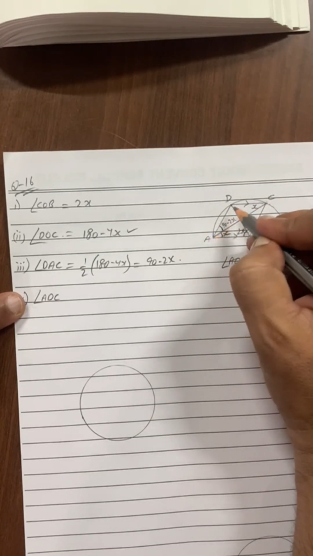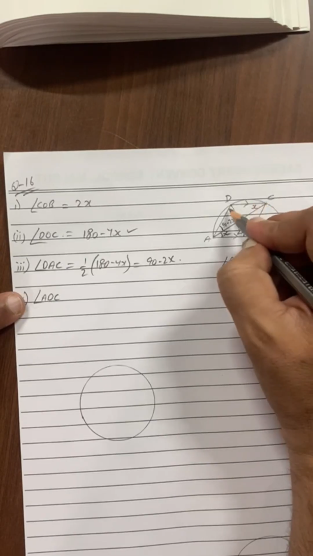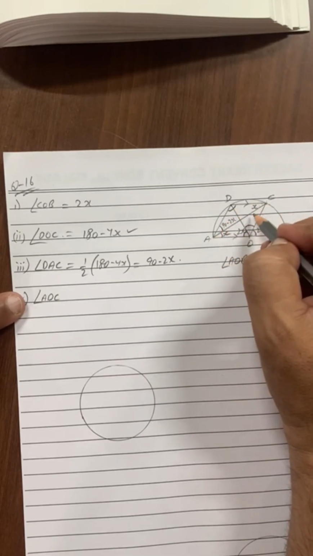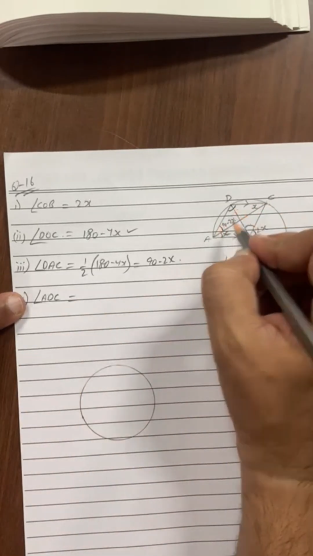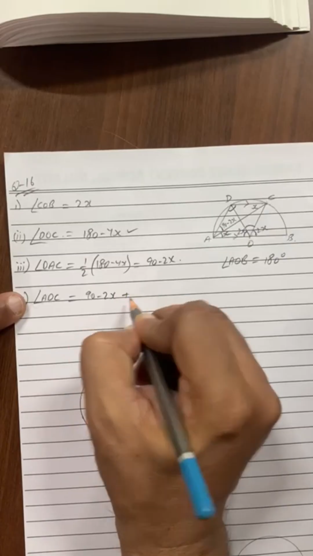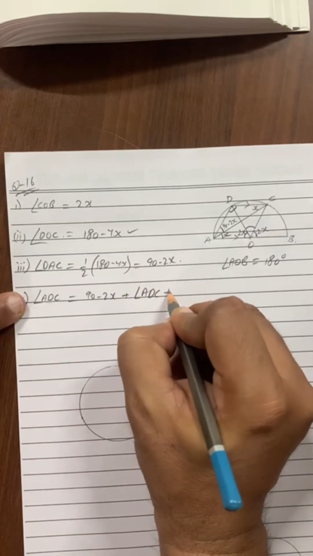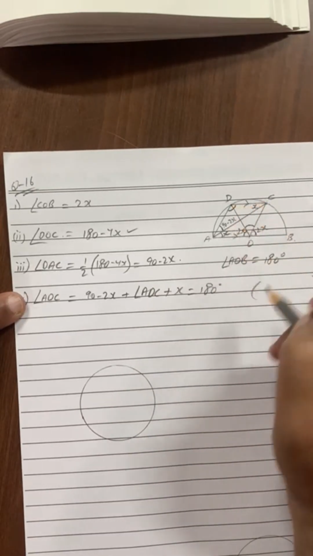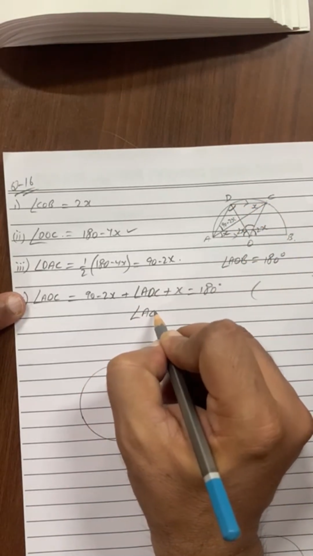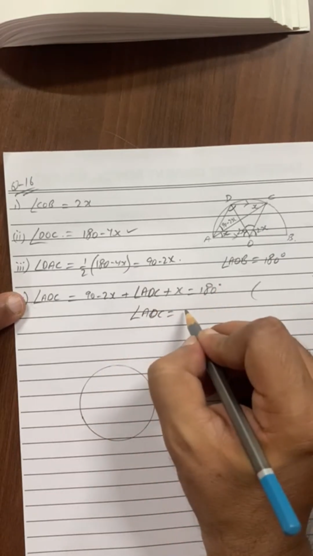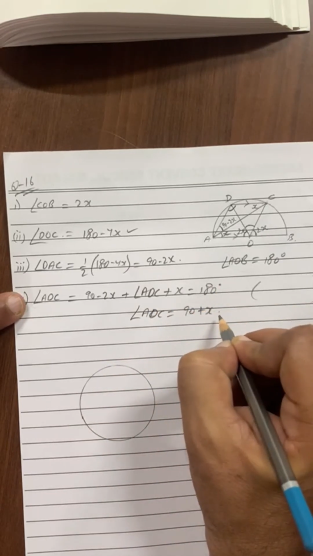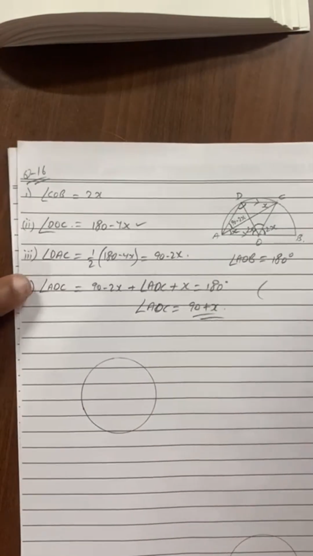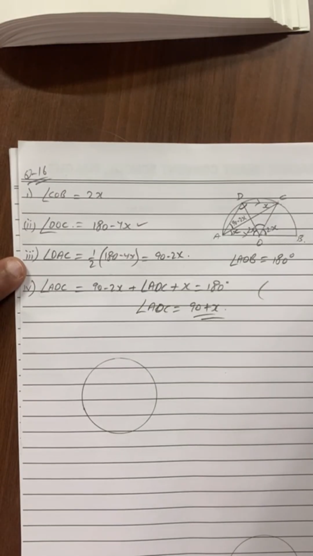The last part is angle ADC. This angle. It's a triangle. The sum of the angles of a triangle is 180 degrees. So angle 90 minus 2x plus angle ADC plus x is equal to 180 degrees, because we know that the sum of angles of a triangle is 180. When you solve it, you will get angle ADC as 90 plus x. In this way you have to try out the questions from A exercise.